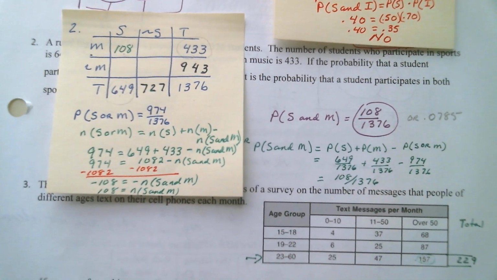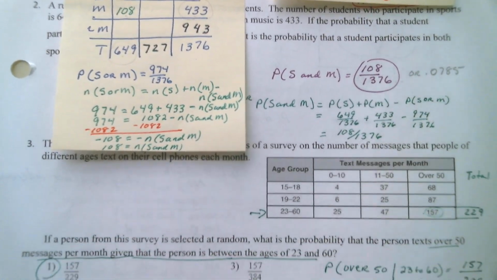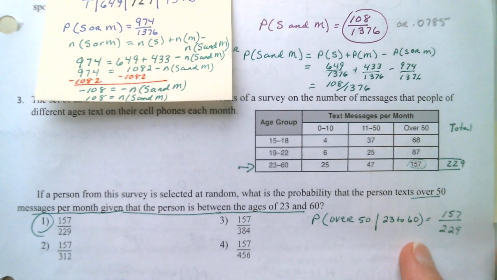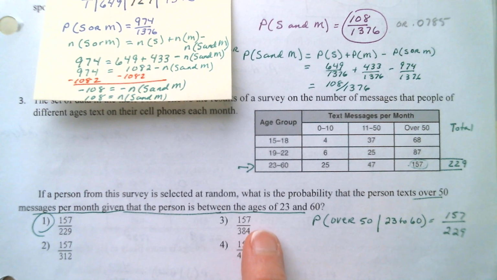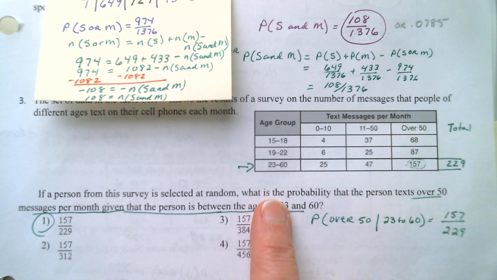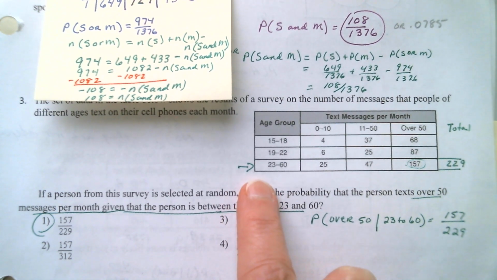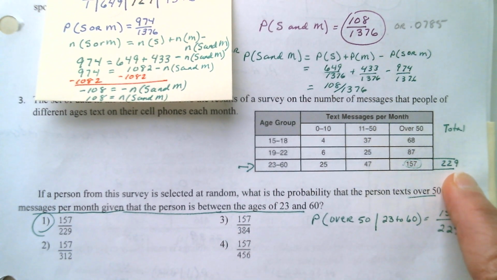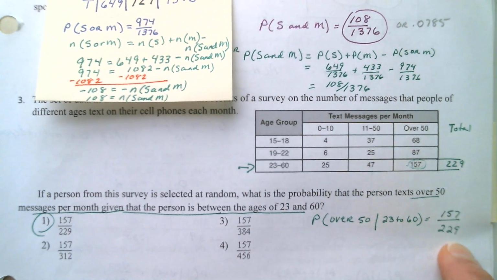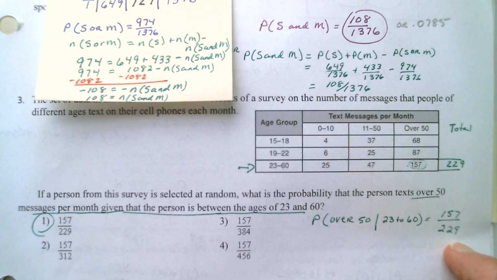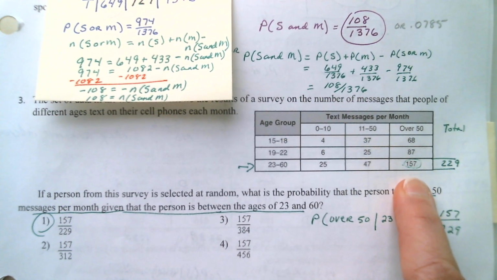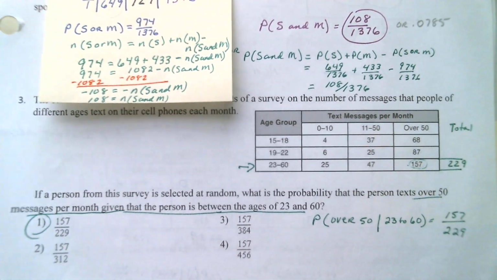Number 3, the probability of over 50 given the age of 23 to 60. So we're looking at just the age group of 23 to 60. We need the total there, which is 229. That's our denominator. And then out of those 229, how many were over 50 text messages? And that was 157. So 157 over 229.